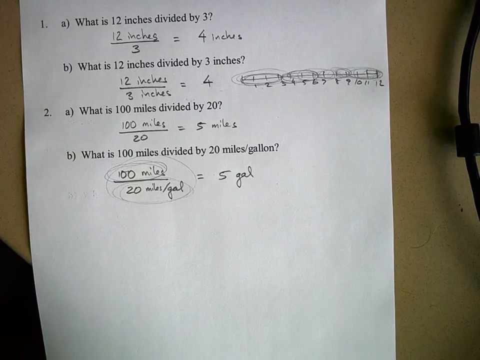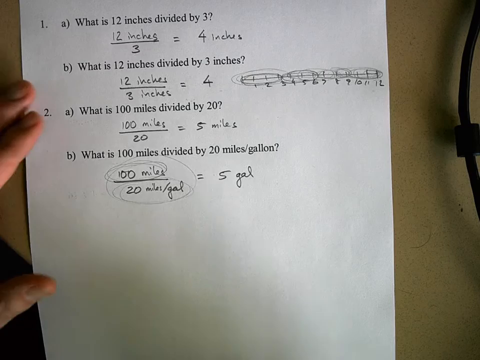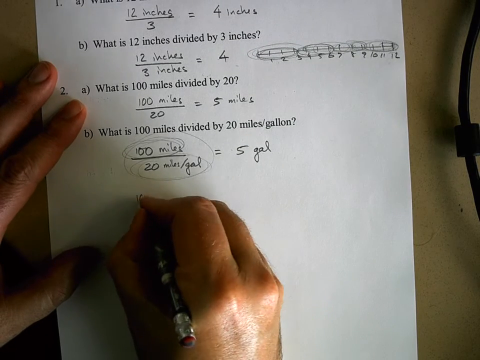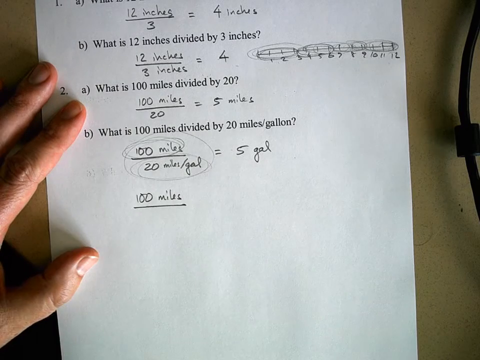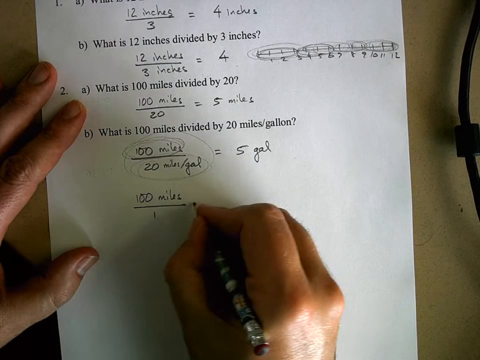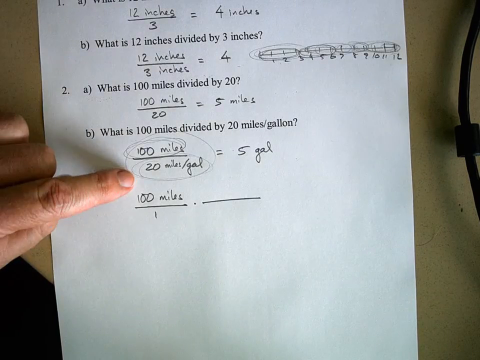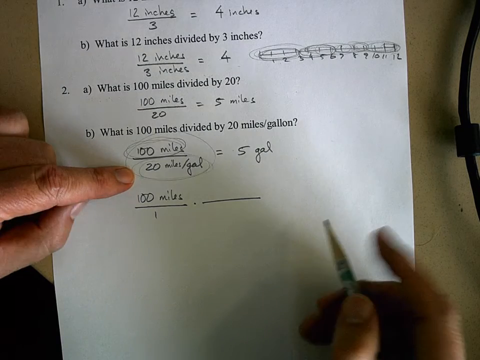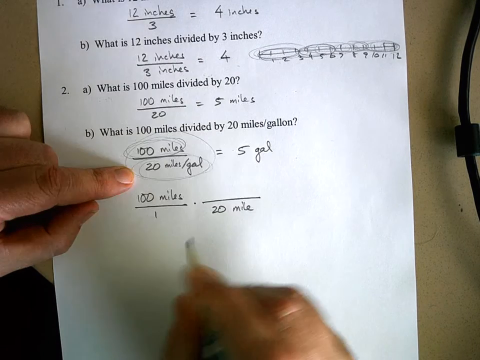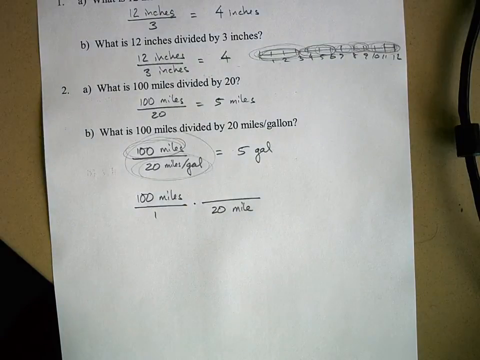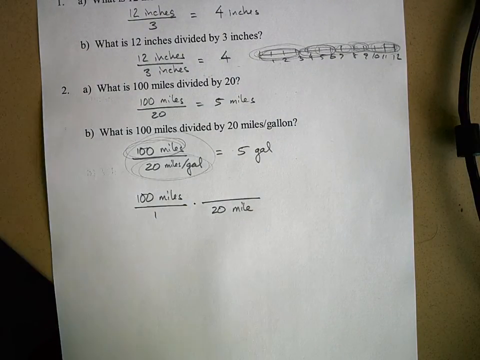By the way, if you're taking chemistry for the first time, this will really help you. You say 100 miles, and I'm going to put it over 1. And then we're going to divide it, so I'll put it in the bottom here, by 20 miles. Now, remember your compound fractions, when you would divide by a fraction?